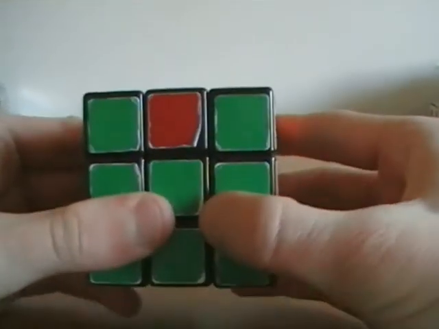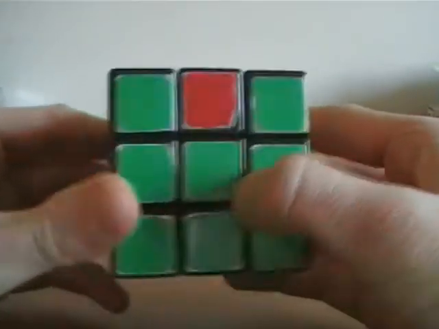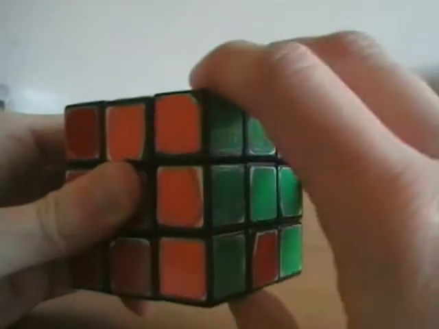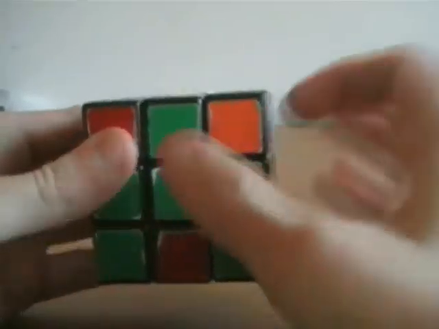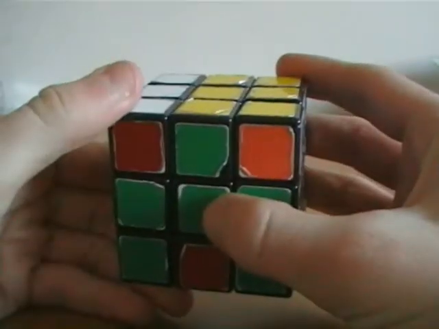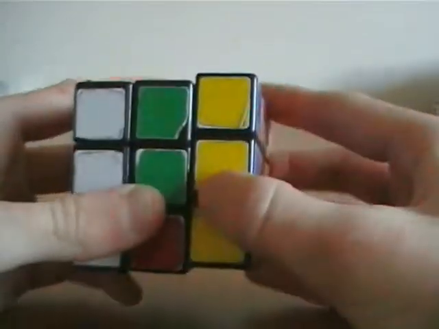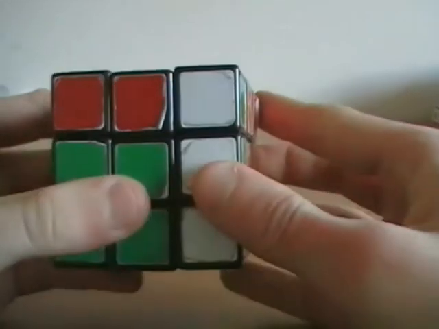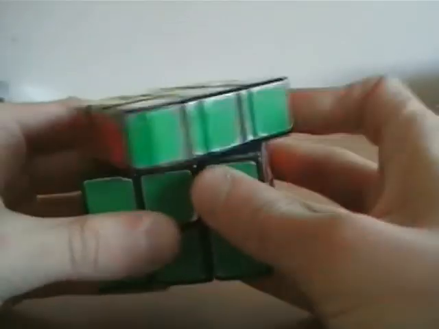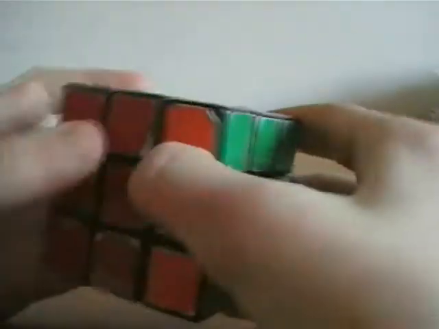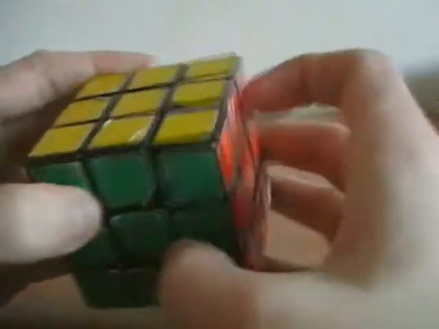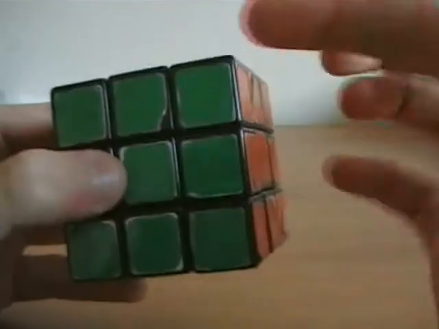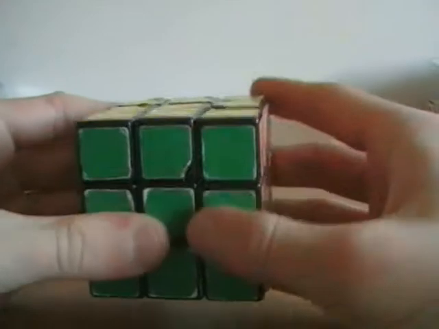Now, the algorithm to actually do this case is F2, and then U, because they're going clockwise, L, R prime, F2, L prime, R, U again, because it's clockwise, and then F2. Okay? Now, if this was your case, congratulations, you have solved the Rubik's Cube.